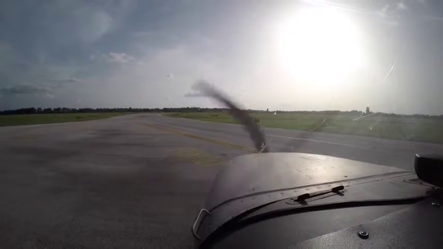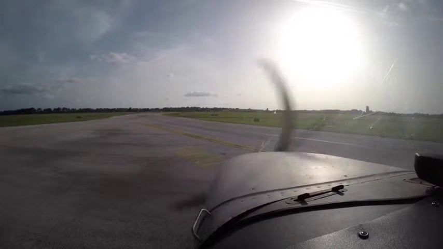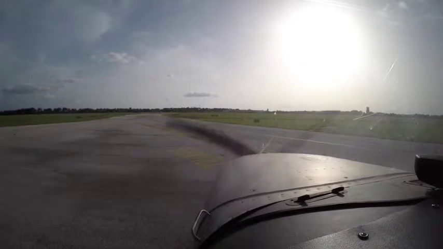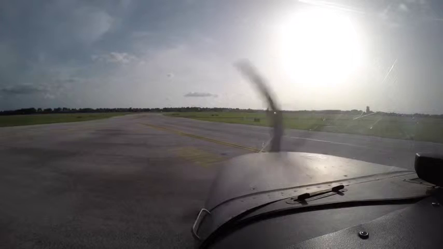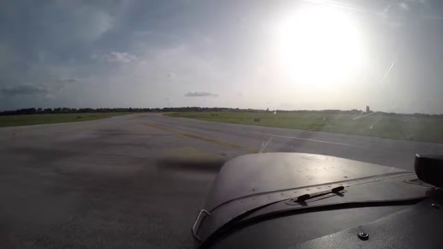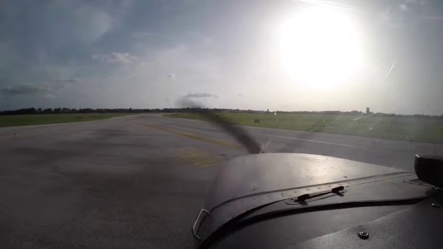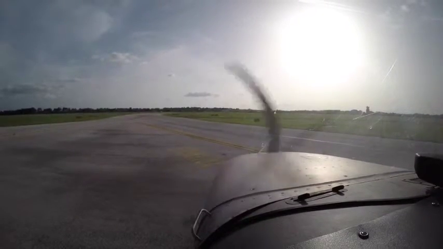Hooks Ground, Skyhawk 369 Romeo Juliet in the triangle, run-up complete. 369 Romeo Juliet, runway 17 left, taxi via Echo and contact tower. 17 left, taxi via Echo, contact tower, 369 Romeo Juliet.